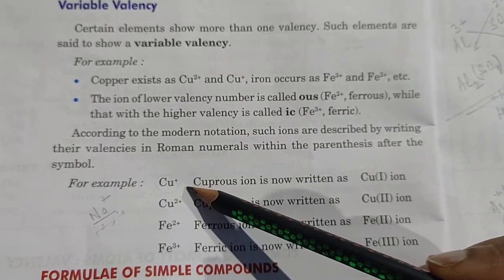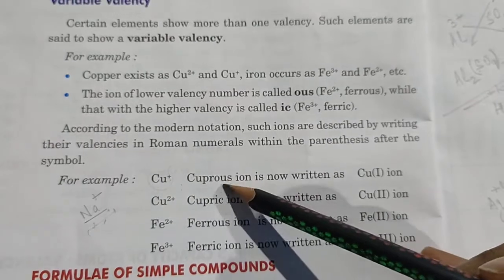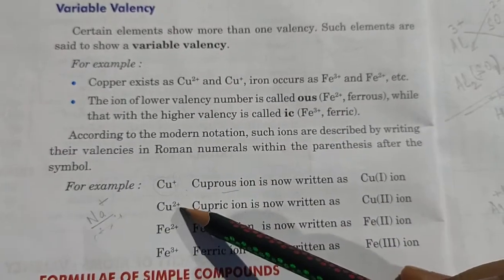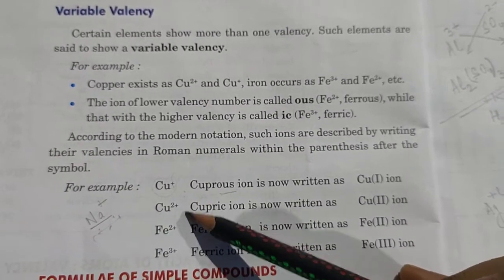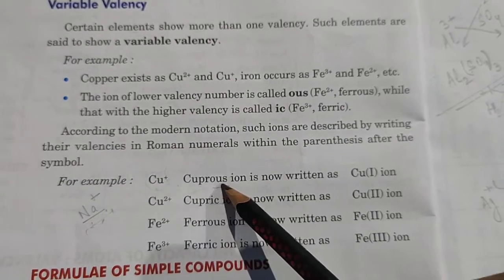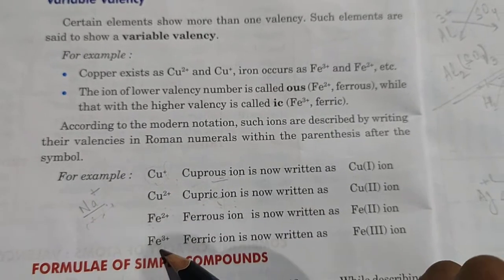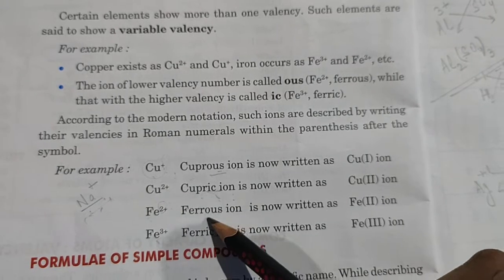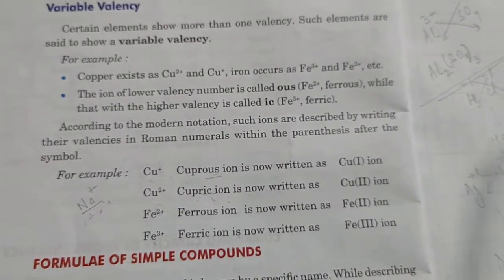So that is why the one having the lower valency number we give the suffix OUS, cuprous ion, and the ion having higher valency we give the suffix IC, cupric ion. So Cu plus is cuprous ion, Cu2 plus is cupric ion. Then Fe2 plus and Fe3 plus. Which one is the lower valency number? This one. So that is why OUS, ferrous ion, and higher valency number, ferric ion, like this.